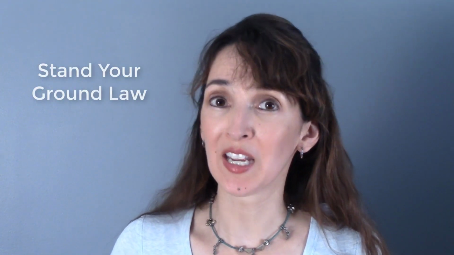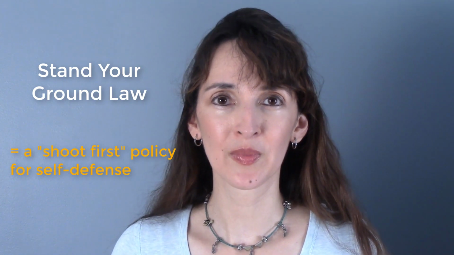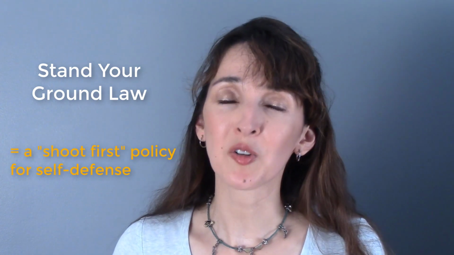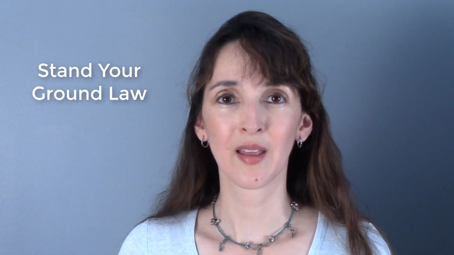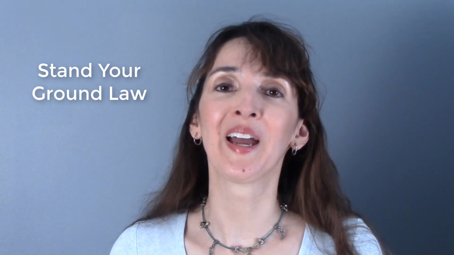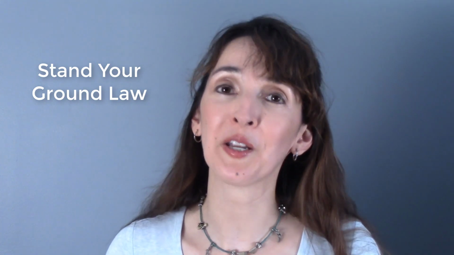Gun laws vary from state to state. Florida is one of the states that has a stand your ground law, which is a shoot first policy. It allows gun owners to defend themselves in the face of danger. The law, not surprisingly, has been interpreted different ways, not always in favor of the gun owner.